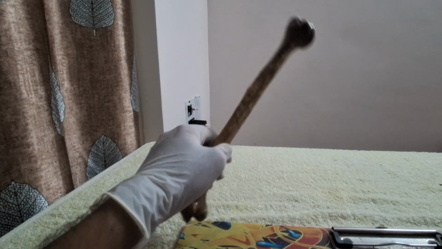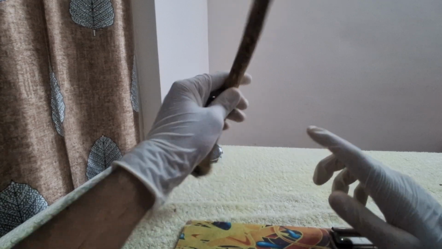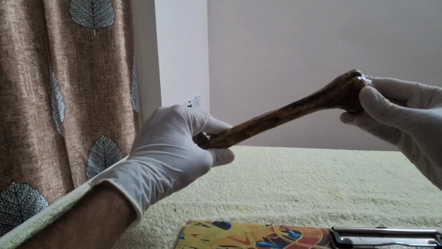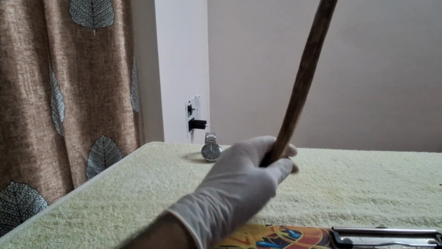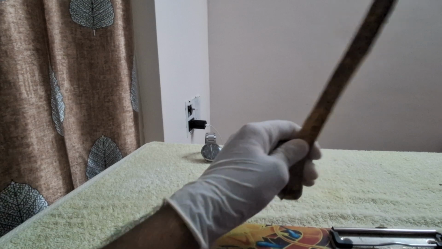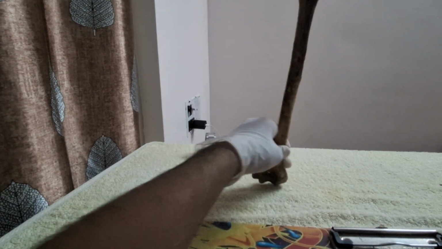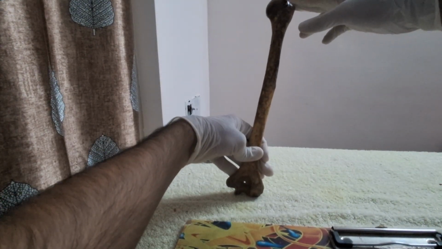Now this is the upper end and the lower end. How do we determine the side? The olecranon fossa should be backwards, and the head of the humerus should be placed medially. If I keep it like this, this is the anterior side, this is the posterior side. The olecranon fossa is posterior and the head is medial, so this is the right humerus.